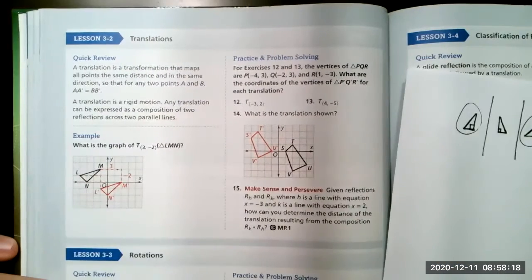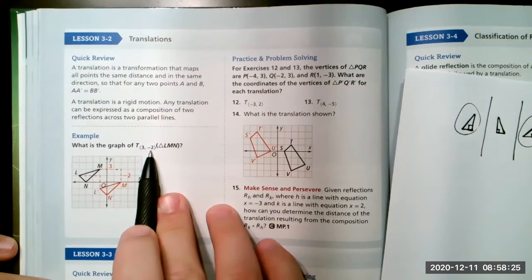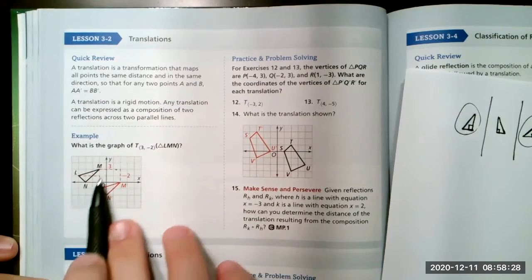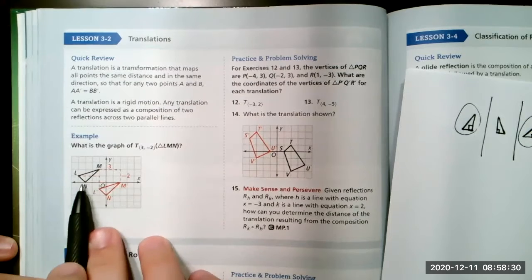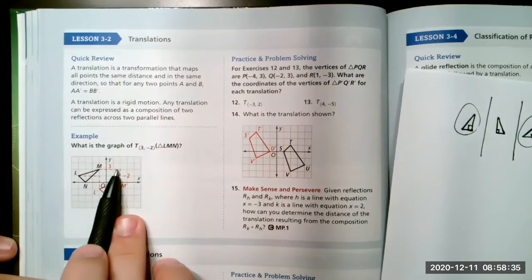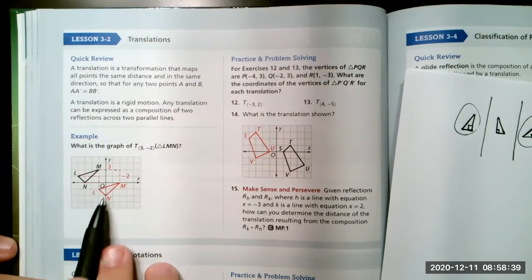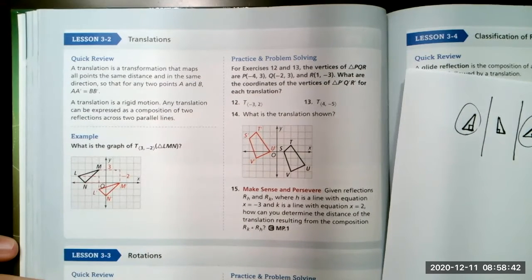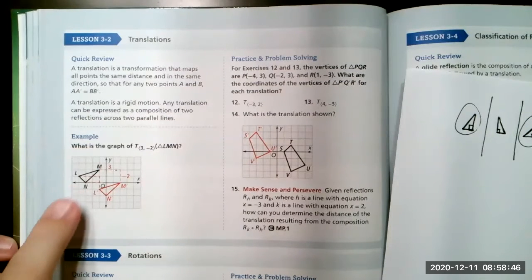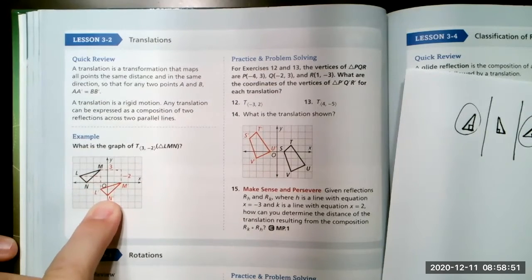So if I'm looking at this problem here, what is the graph of translation (3, -2)? That's telling me to go right 3 and down 2. So every point from that pre-image, L, M, and N, they're all going to go right 3 and down 2. M goes right 3, down 2. L goes right 3, down 2. N goes right 3, down 2. Essentially what I did was I took that pre-image and slid it 3 units to the right and 2 units down.